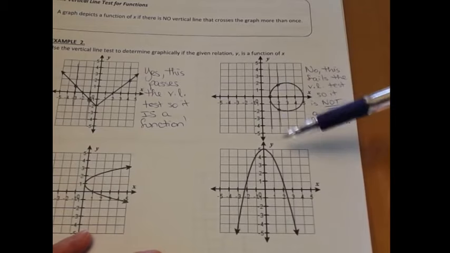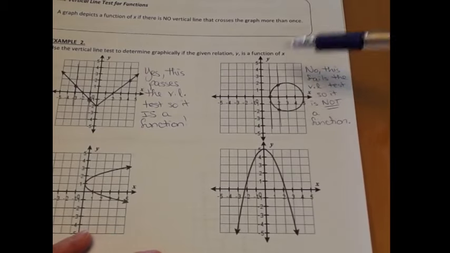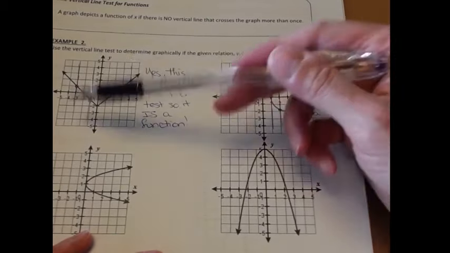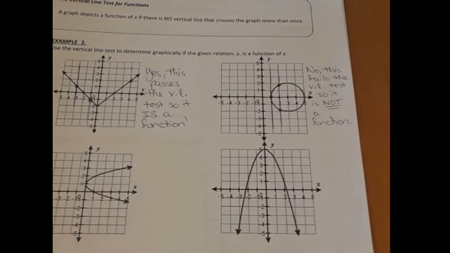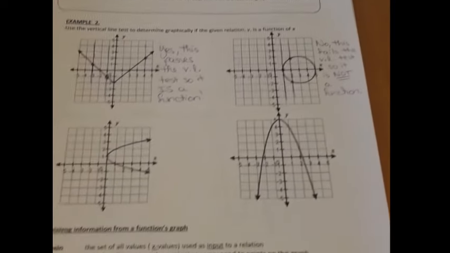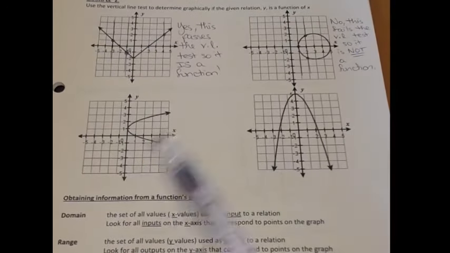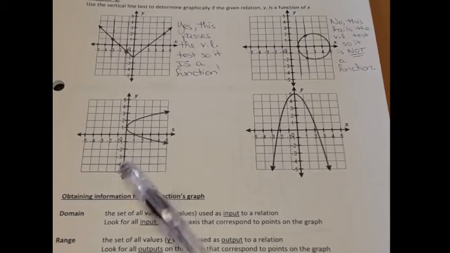It's kind of cool that you can just look at a graph and say, oh, yep, not a function. Oh, yep, that's a function, right? And that's based on the idea of the vertical line test. Take 30 seconds and write out whether or not these two graphs are functions or not.